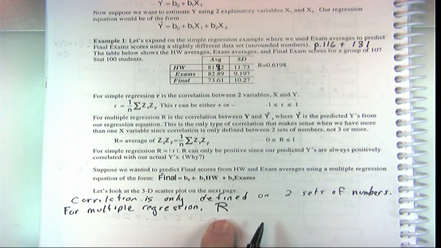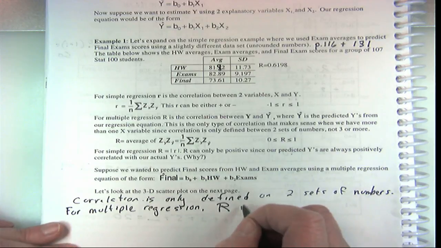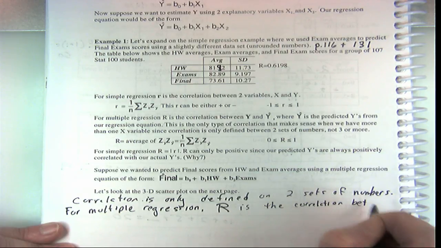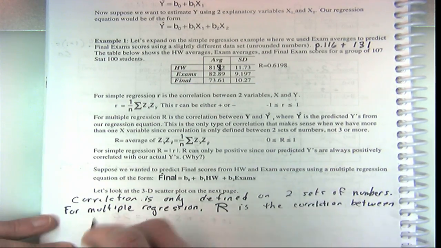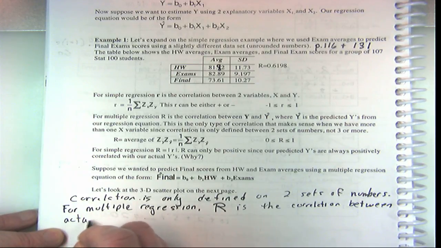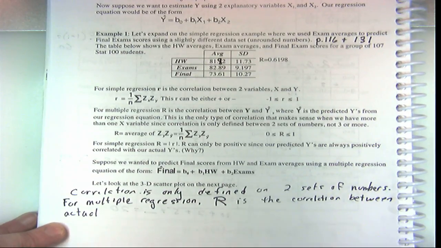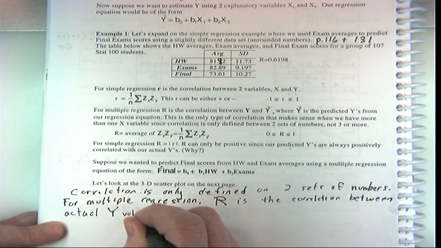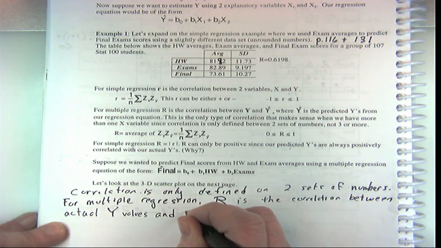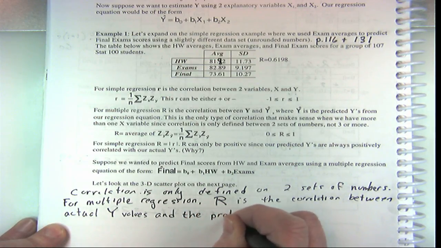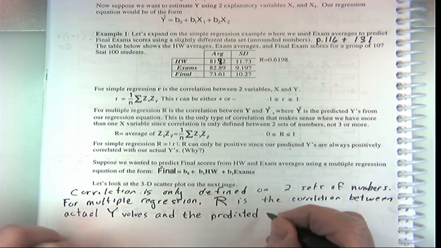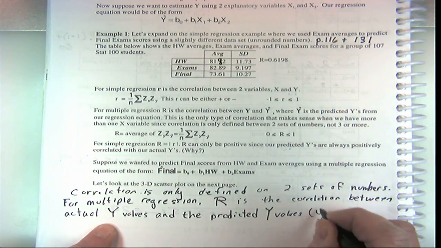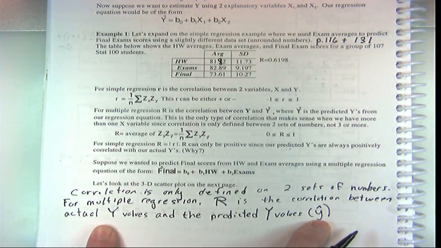This capital R, which can only be positive, is the correlation between two sets of numbers: your actual y values, in this case the actual final scores the students got, and the predicted finals from our regression equation, the predicted y values. We call those y hat.